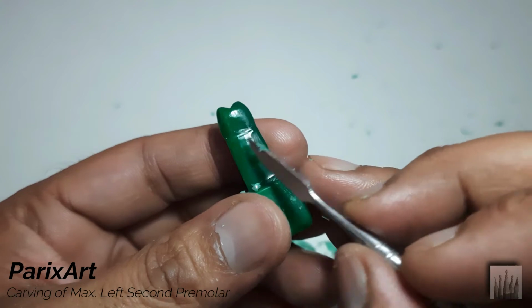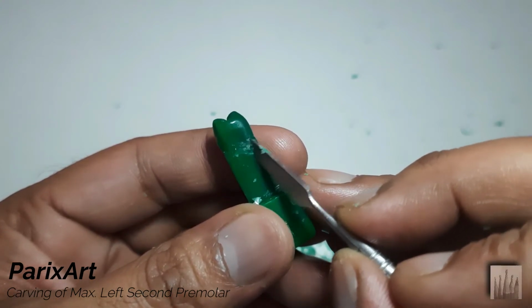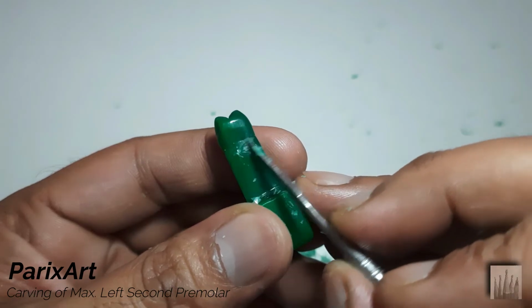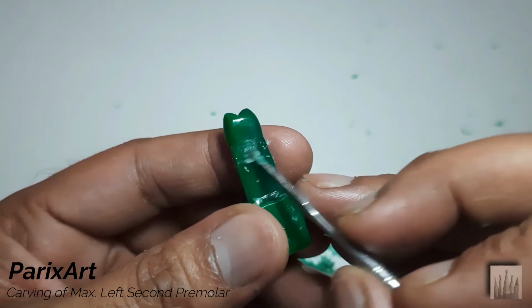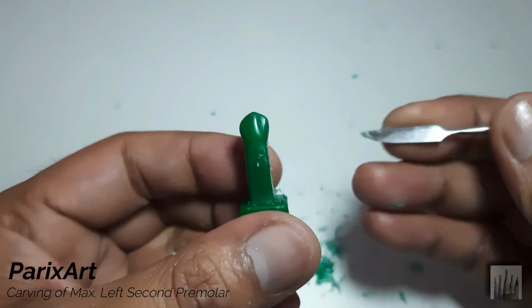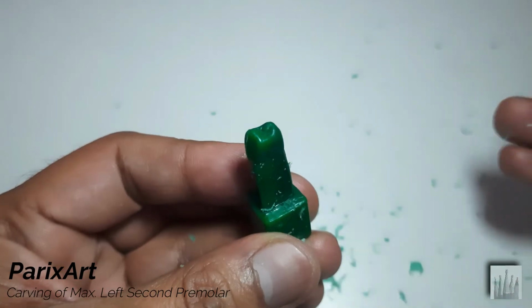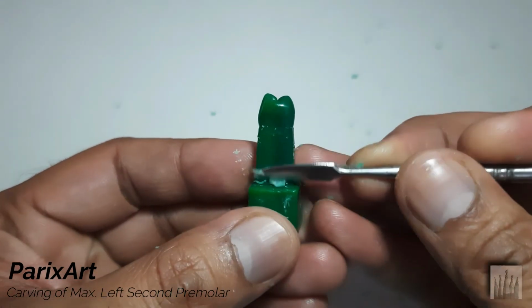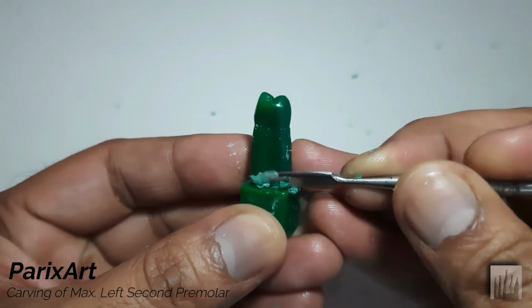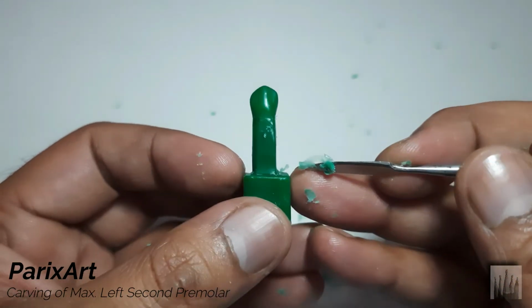Refine following the shape of cervical line using the curved side of the blade. At the base, keep it clean so that you don't lose the root length. Continue developing the taper. Keep checking for the taper.